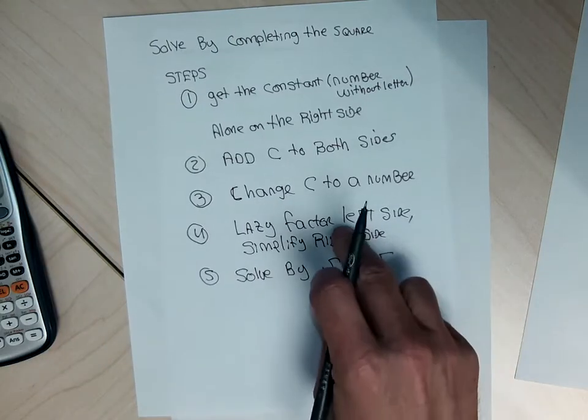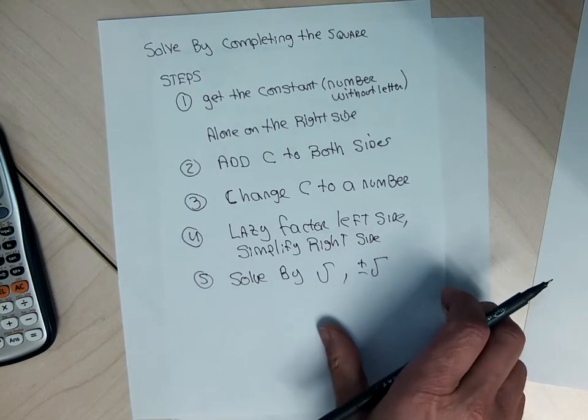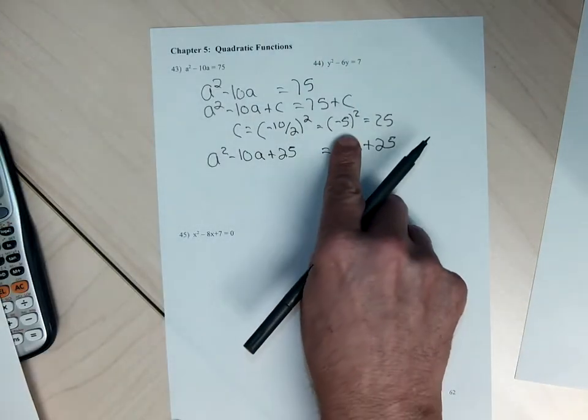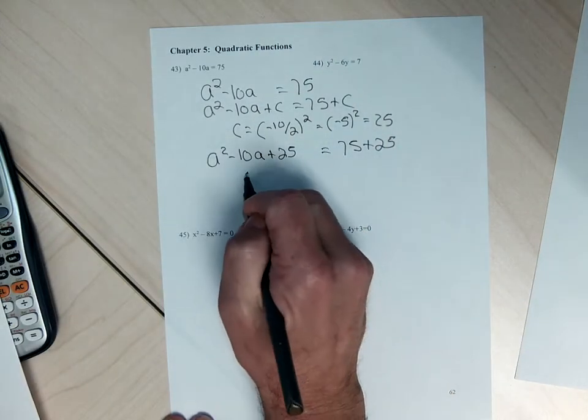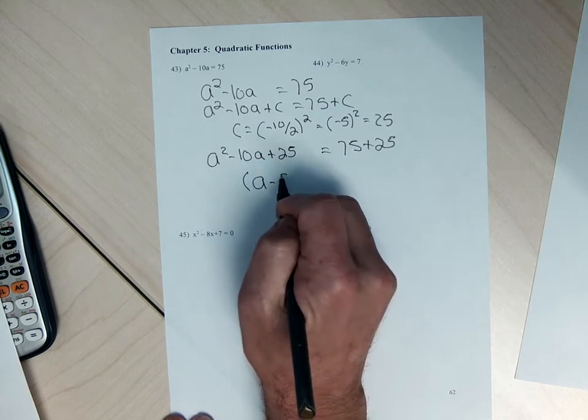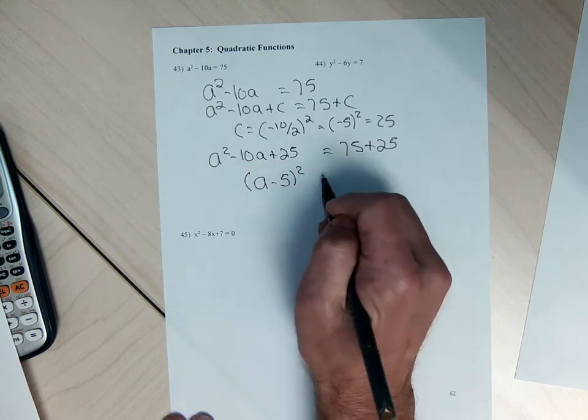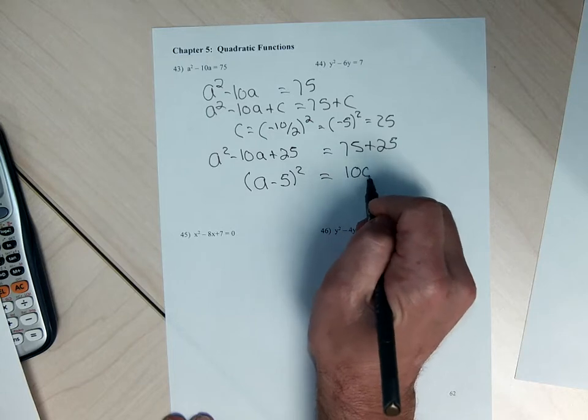Step 4, lazy factor the left side, simplify the right side. This number in that parentheses is going to go for my lazy factoring. The right-hand side, I can add those just fine.